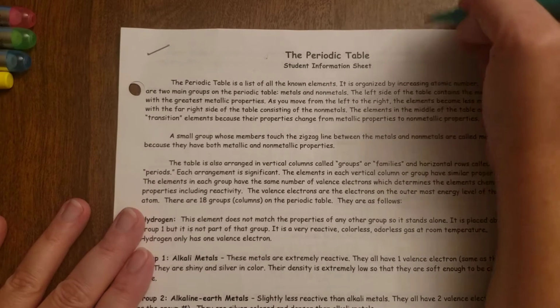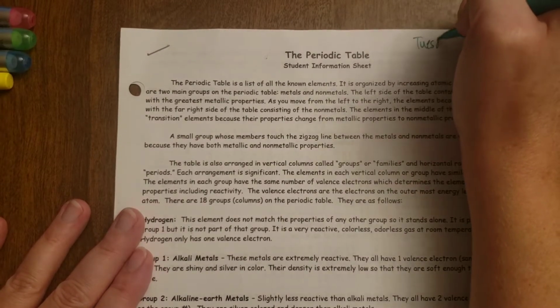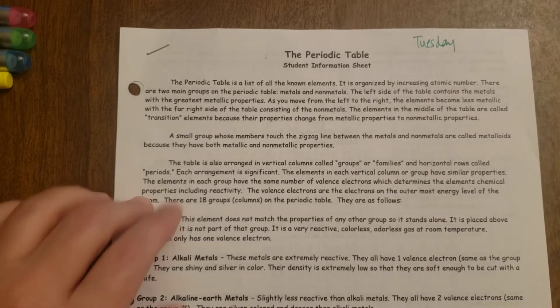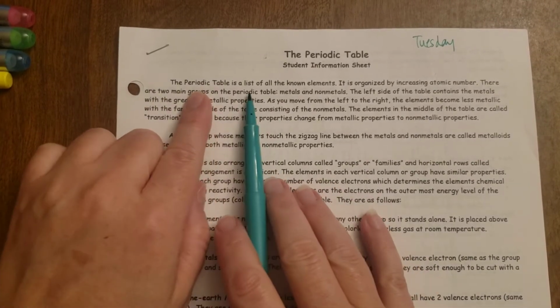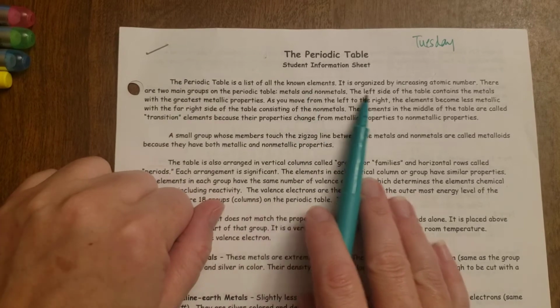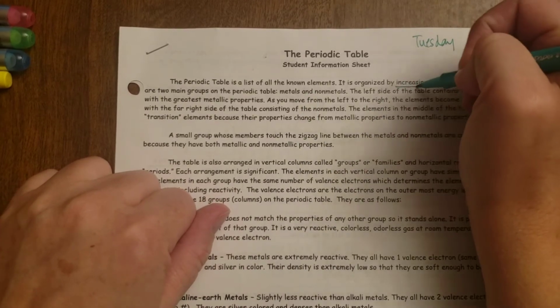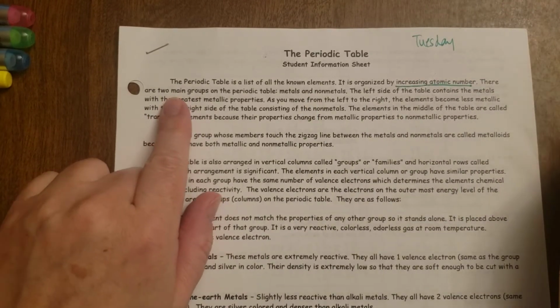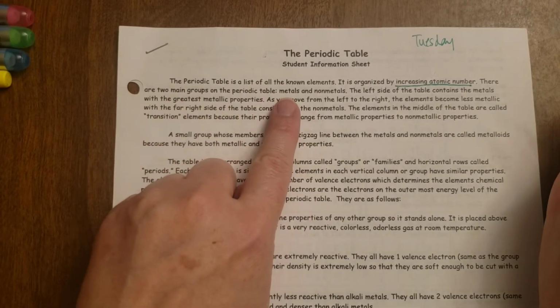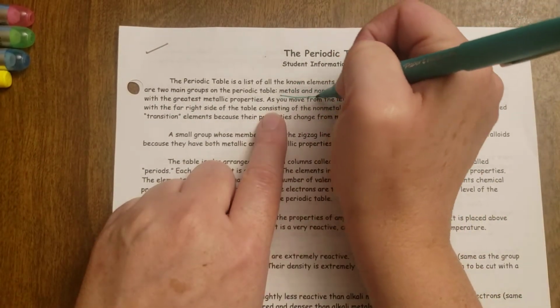All right. So we're going to put our name at the top. This is our Tuesday group. And I'm going to start reading. The periodic table is a list of all the known elements. It is organized by increasing atomic number. There are two main groups on the periodic table, metals and nonmetals.